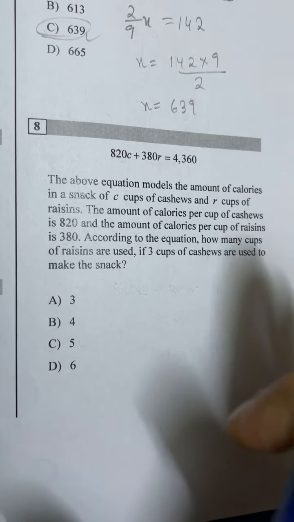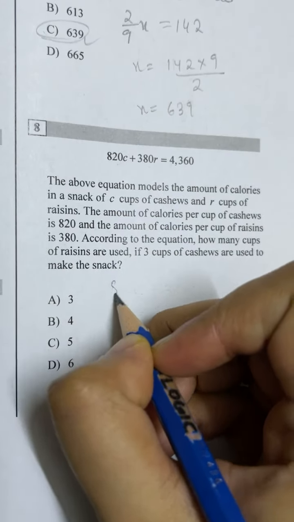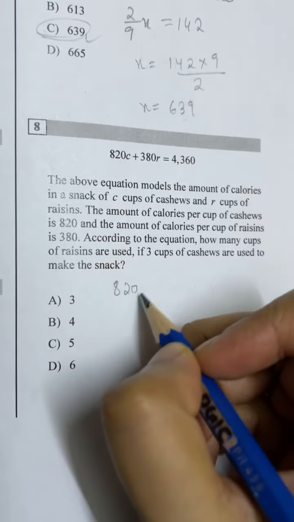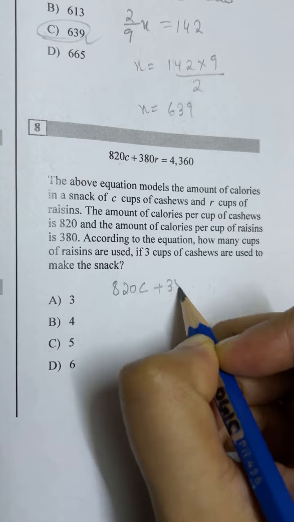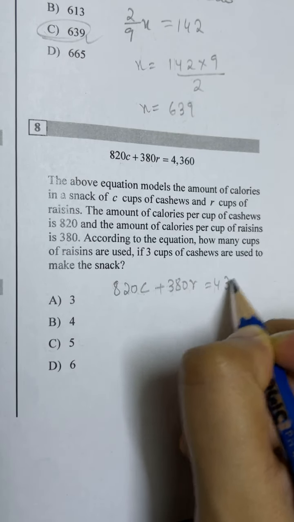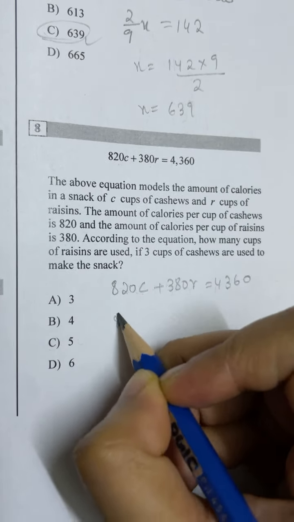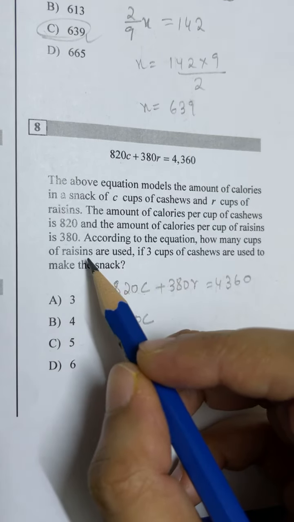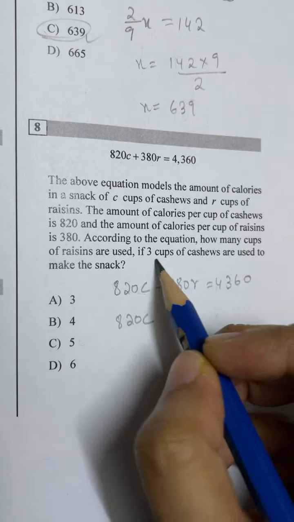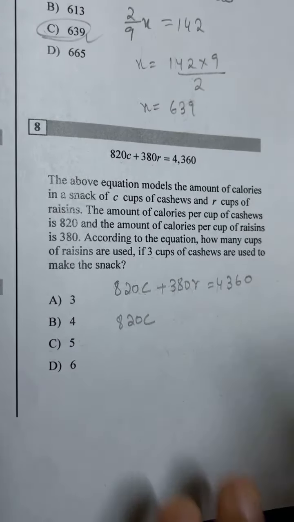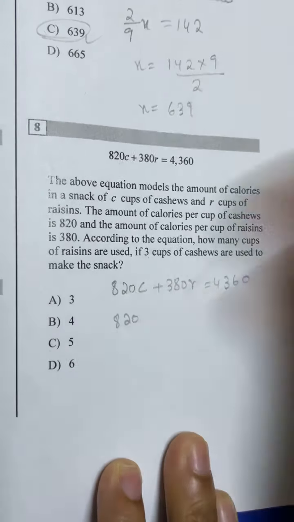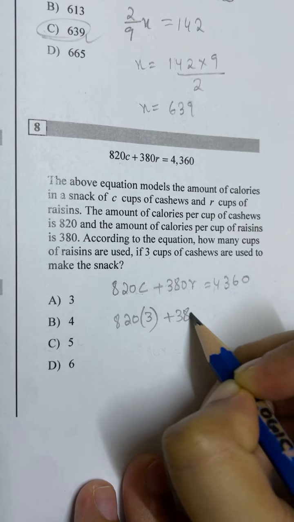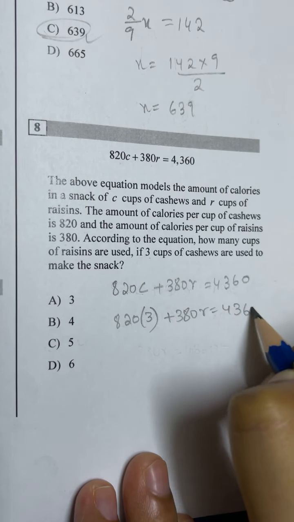You just have to substitute the value, nothing else. 820 looks a little daunting, but nothing else. What you have to do is 820C plus 380R is equal to 4,360. So cups of cashews are given to you, that is 3. So I'm going to multiply 820 by 3 instead of C. That's it. You're going to substitute 3 instead of C, plus 380R is equal to 4,360.